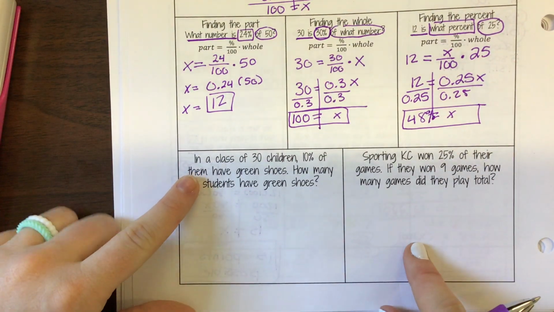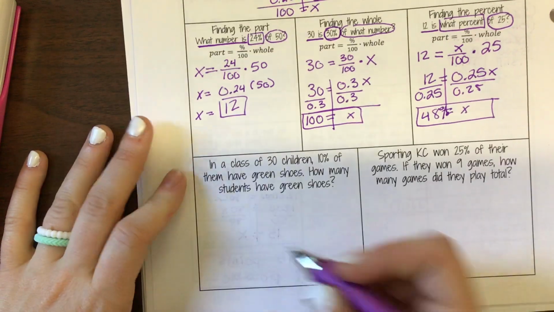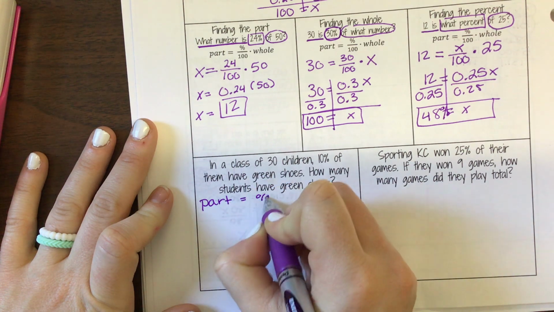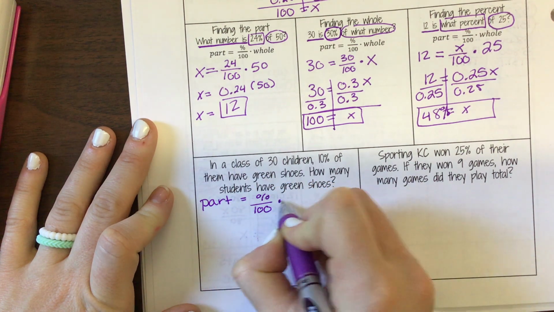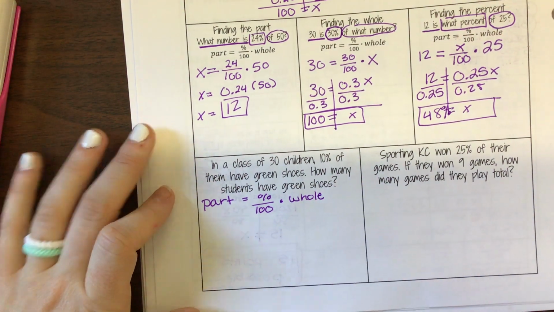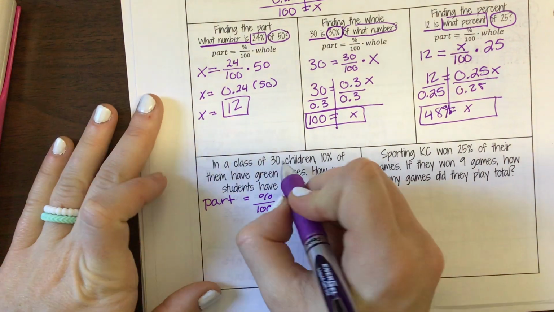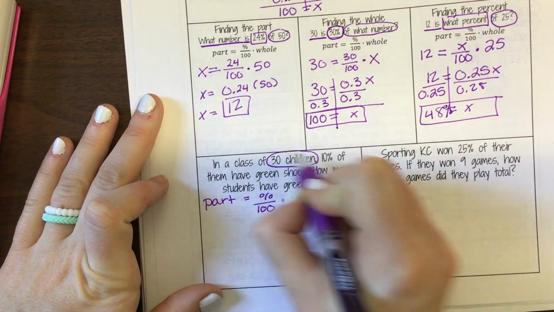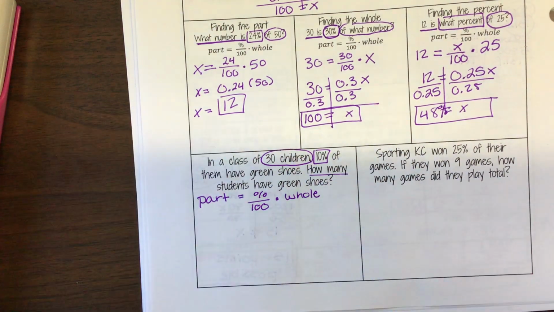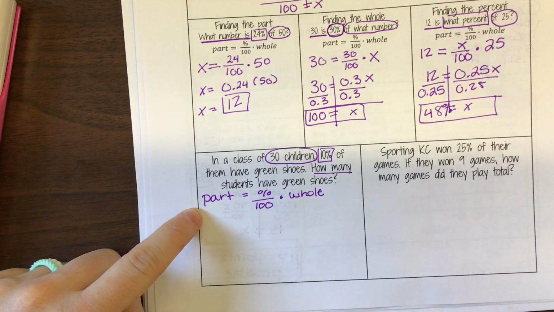So in a class of 30 children, 10% of them have green shoes. How many students have green shoes? So part is equal to percent divided by 100 times the whole. In a class of 30 children, that's the total number of children, so that's going to be the whole. And we want to know 10% of them. And we don't know the part. What's the small part of children that have green shoes?